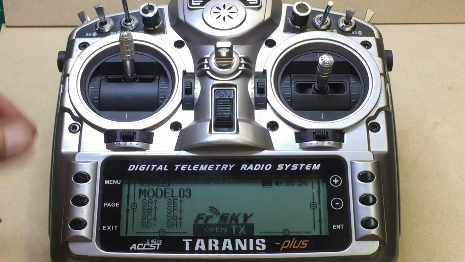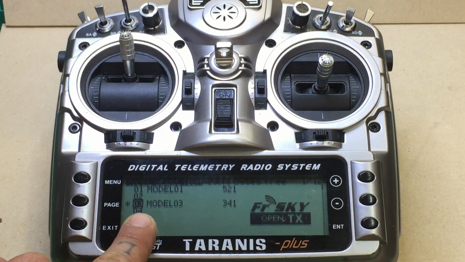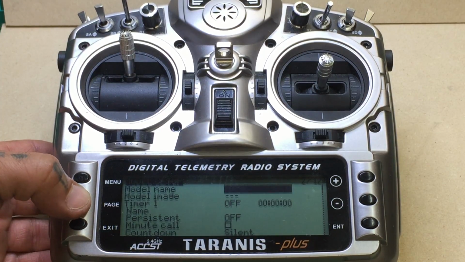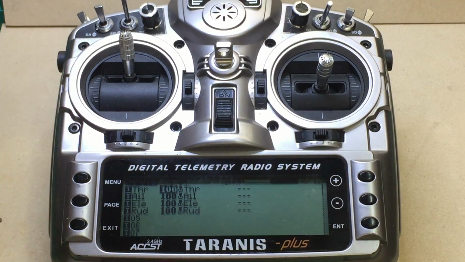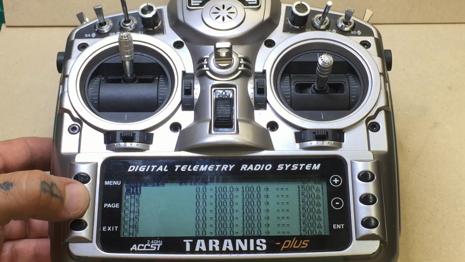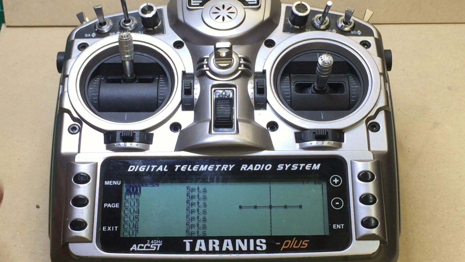You're going to click exit, get back to your main screen, press menu one time, and make sure you're at your model. Here I've selected Model 3. Press the page button and keep pressing it until you get to the screen that says curves, right? So you're at curves here, and here's CV1 for curves.